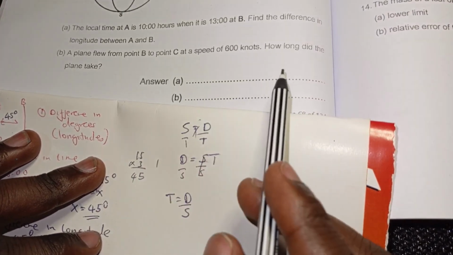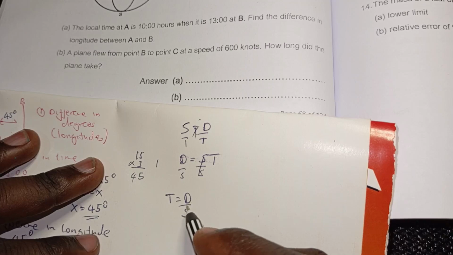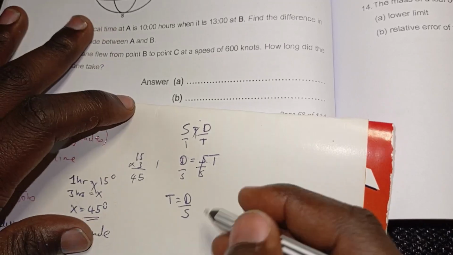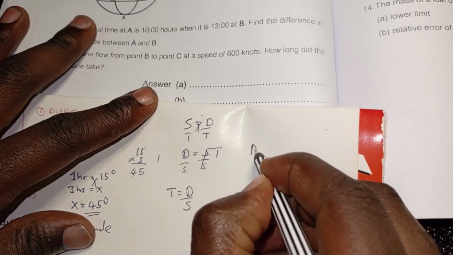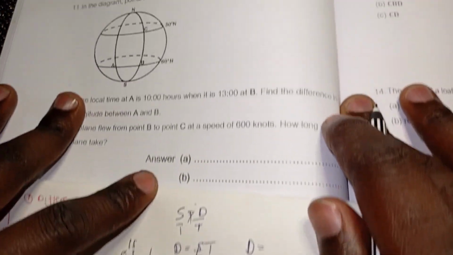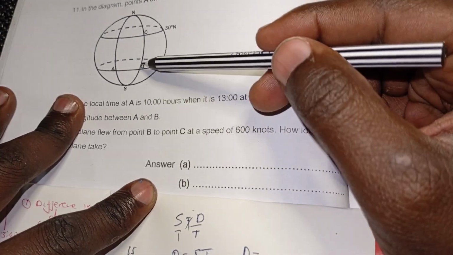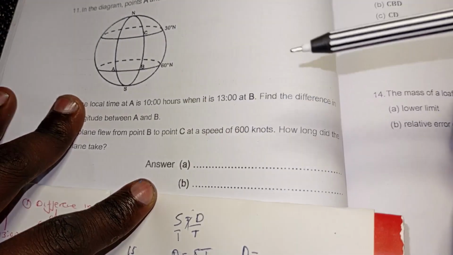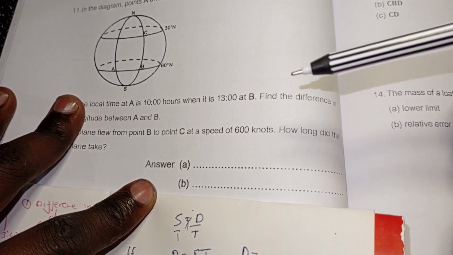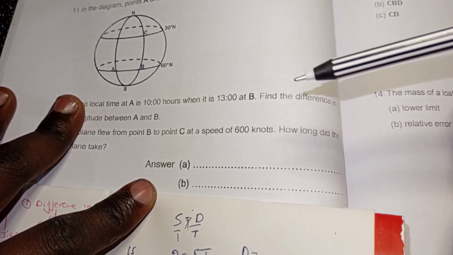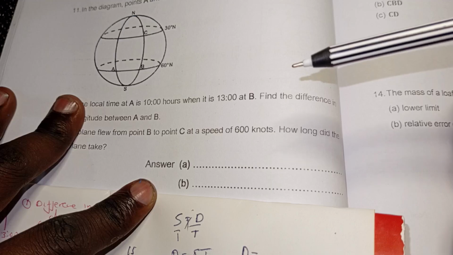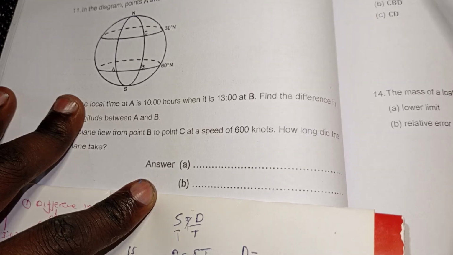This is a speed, but we don't have the distance, so we're going to calculate it here. The distance is from B to C.